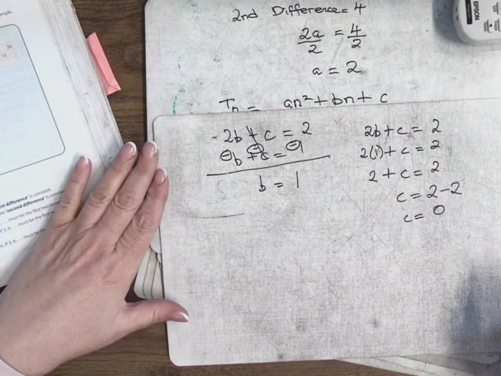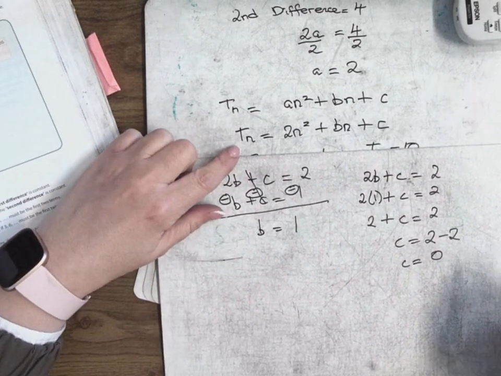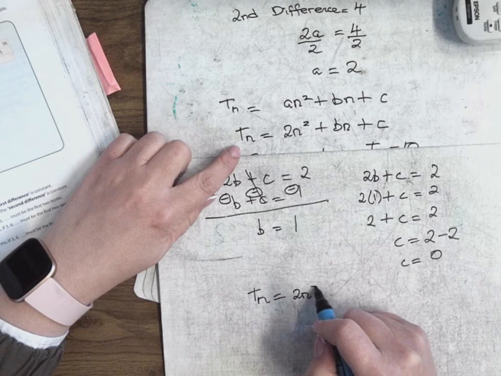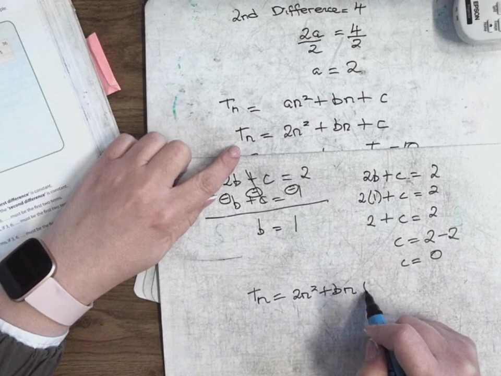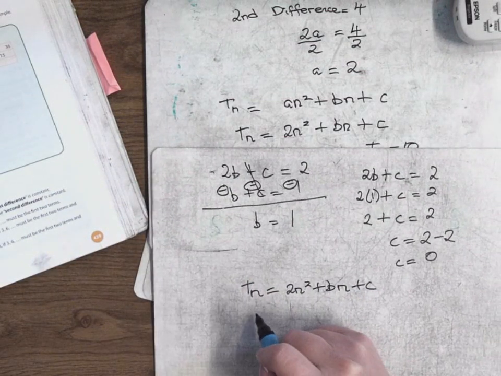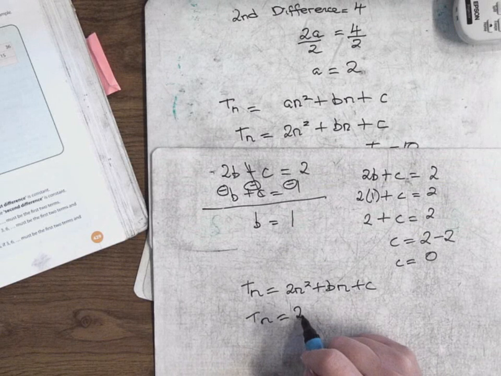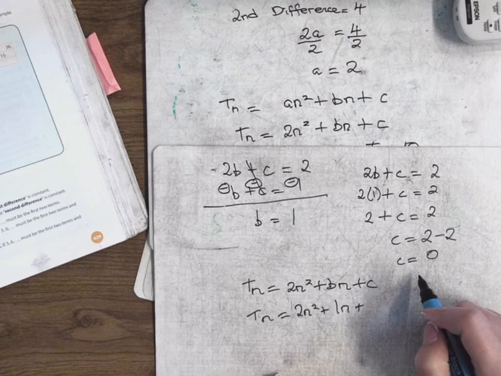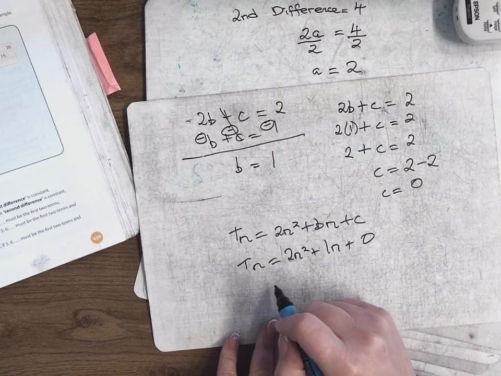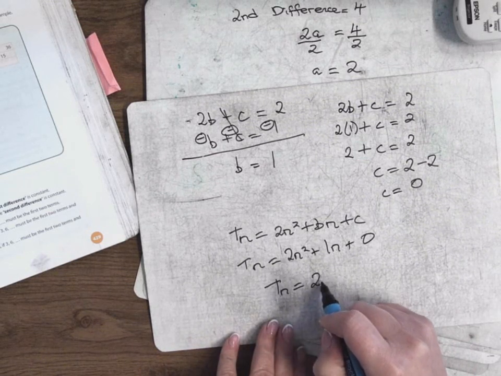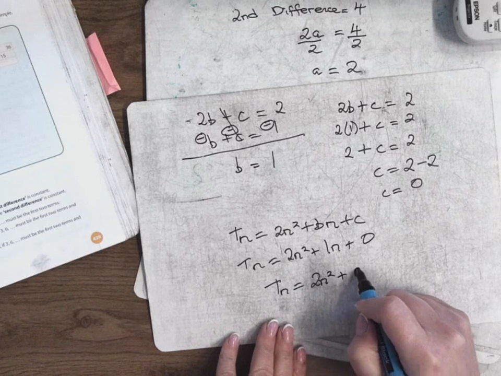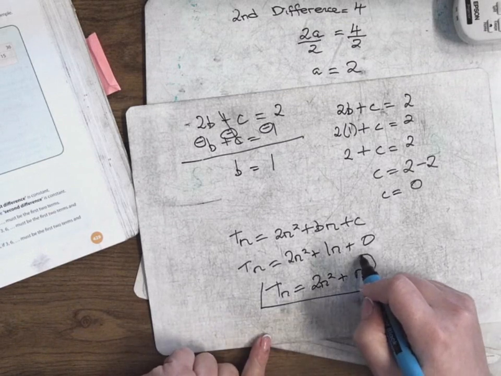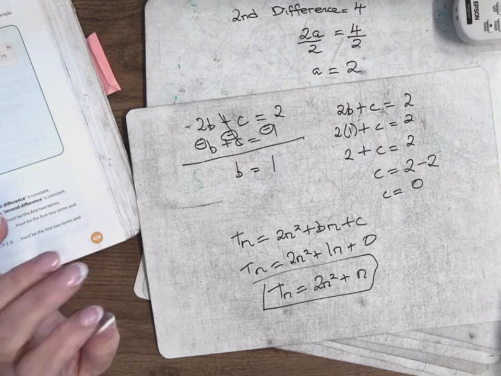Okay? Then the question was find Tn, right? So look, back up here. I had Tn was equal to 2n squared plus bn plus c. So I've just figured out that b is number 1. So that means Tn is equal to 2n squared plus 1n plus c, and I've just figured out c is 0. Right, you can leave it like that, or you can just write it as 2n squared plus n. 1n can be just written as n, and I don't have to write plus 0 because that's nothing. There's your answer. Is that alright? There's a lot to it, isn't there? Right, okay, there's a lot to it.